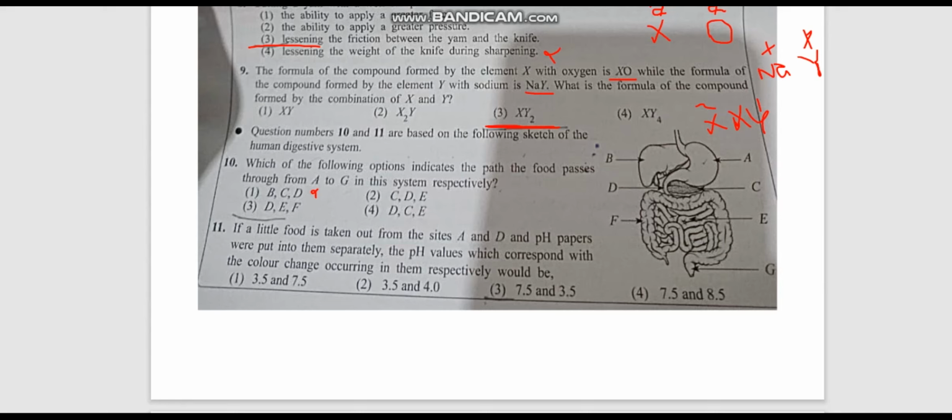D, E, F, let's see. Duodenum, small intestine, then to the large intestine. Duodenum is also a part of the small intestine. So D, E, F is good. D, C, E, no, it doesn't go for pancreas or liver. Therefore D, E, F is the correct path of the food. That's also a pretty easy question. Okay, now we have discussed the 10th. Now let's go to the 11th one.